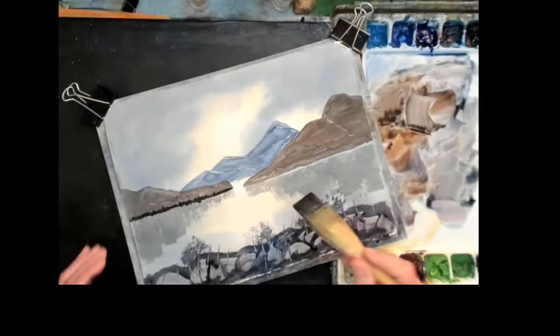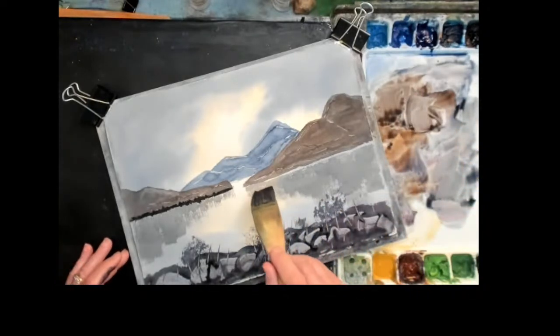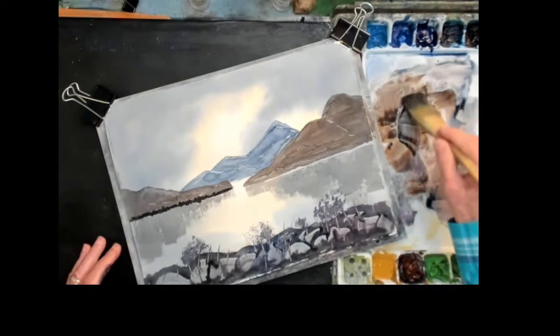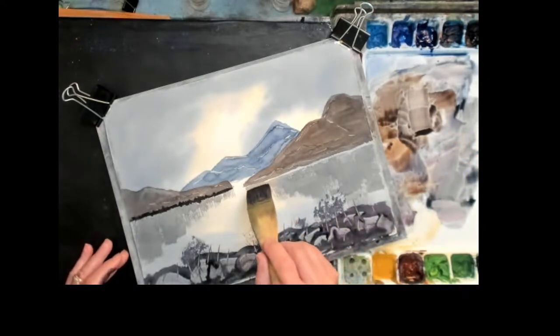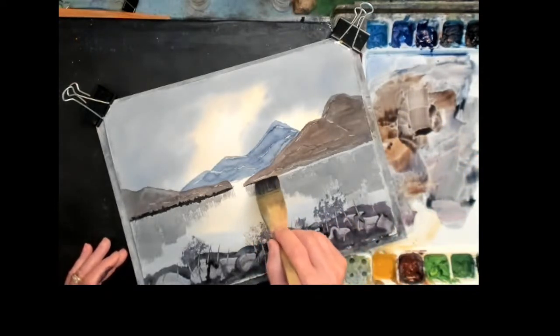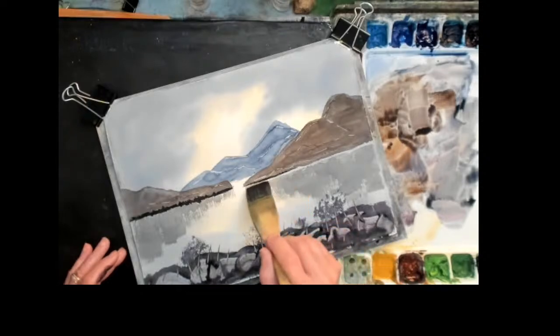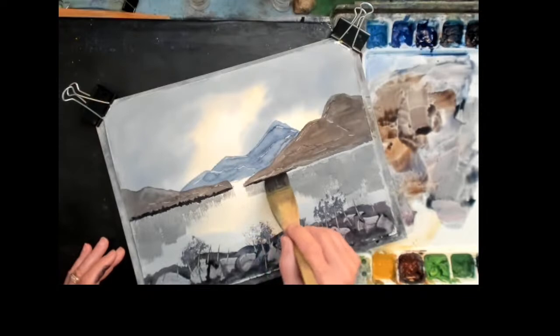Okay, then load the brush a little bit from the palette and go over here and do this side. I want my edge to be smooth, so I move it on the palette, get a nice smooth edge, then go in here and just lay it flat, and then pull it down a little bit so it gives me a reflection in the water.